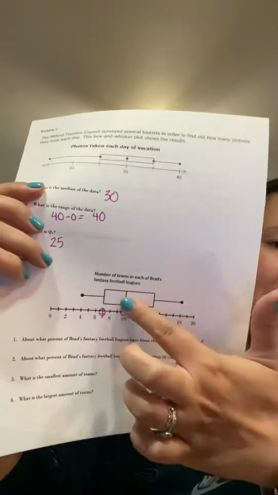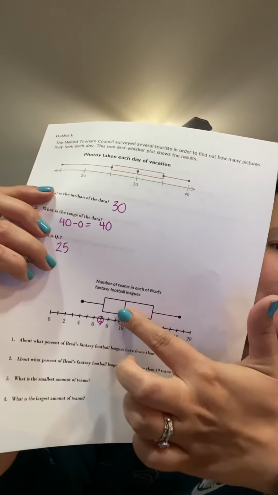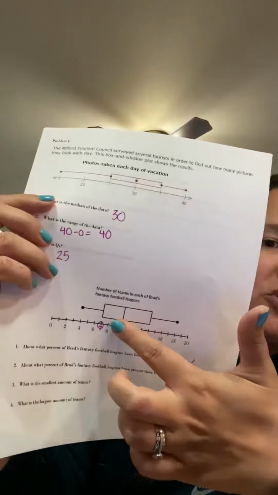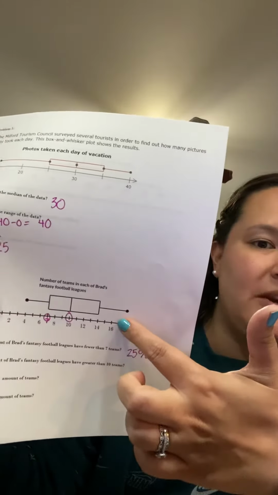About what percent of Brad's fantasy teams have greater than 10 teams? Well, I see 10 is right here, and it looks like it's about the median. And so all the numbers that are bigger than that would be all of these, which includes this 25% and this 25%, which when you add that up, that's going to be 50%. What is the smallest amount of teams? Well, I'm going to look for the minimum, so that's 4. And the largest amount, I'm going to look for the maximum, and that's 18.